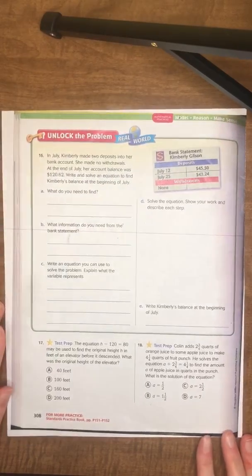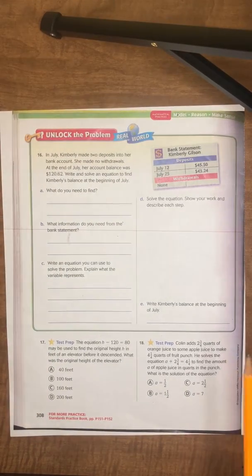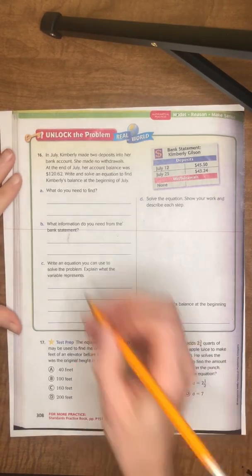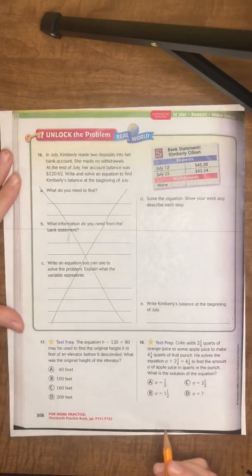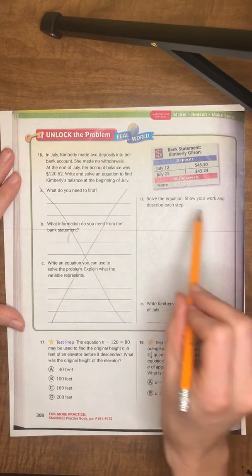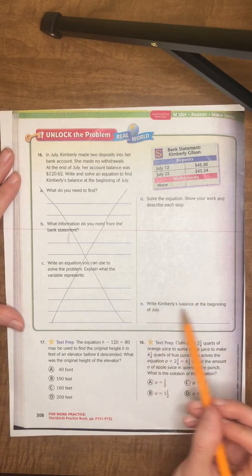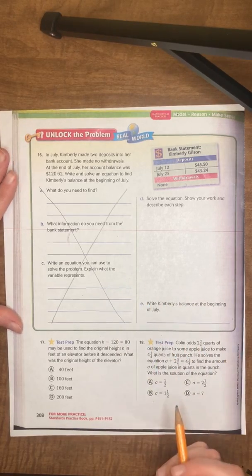Okay, and then 16. In July, Kimberly made 2 deposits into her bank account. She made no withdrawals. At the end of July, her account balance was $120.62. Write and solve an equation to find Kimberly's balance at the beginning of July. Again, if you use your cube strategy, you do not need to do A, B, and C. You have enough space to show your work here.